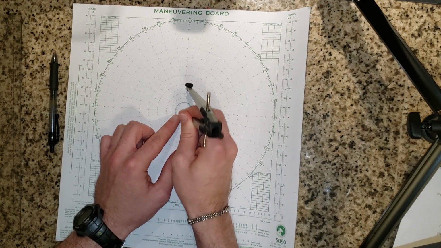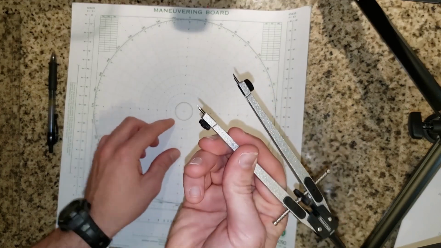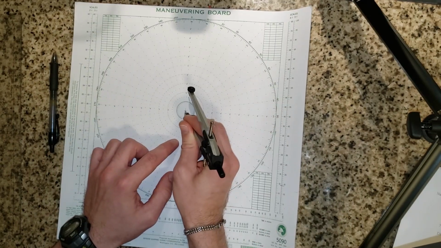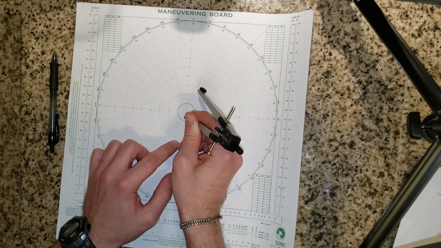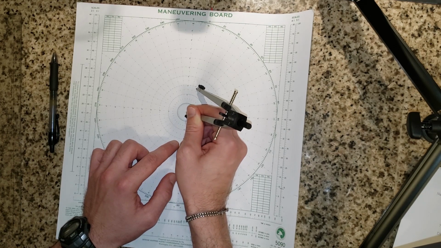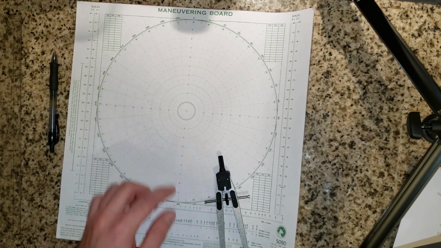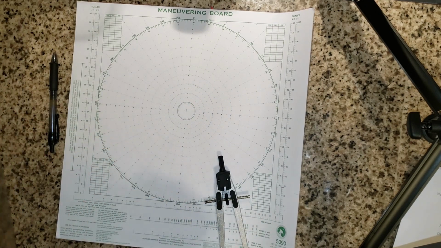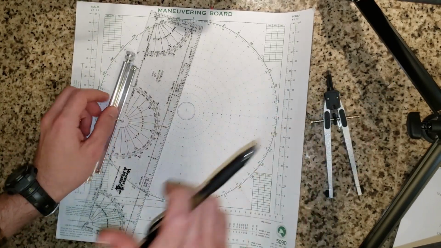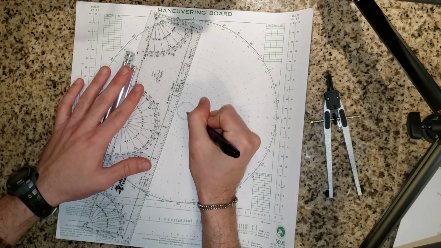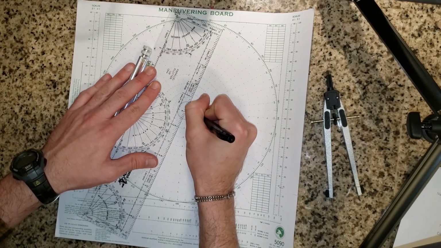And then, as we mentioned earlier, we're on course 020. So we'll put the pointy end of the compass right in the center of the compass rose, and we'll make a tick mark at 020. We'll then take our slide rule, and we'll connect the center to that tick mark we just made.